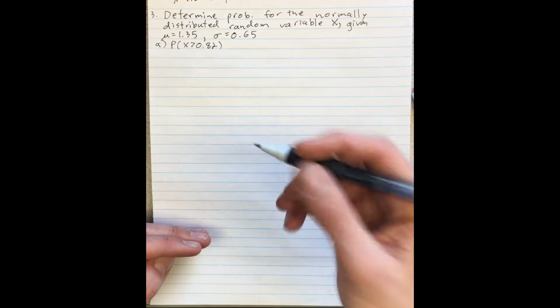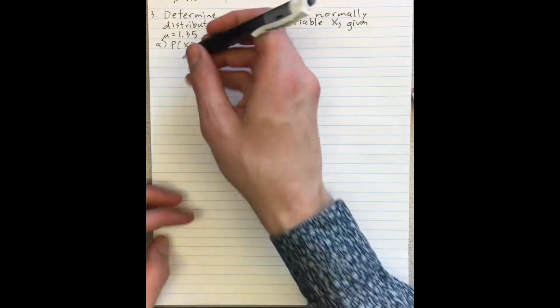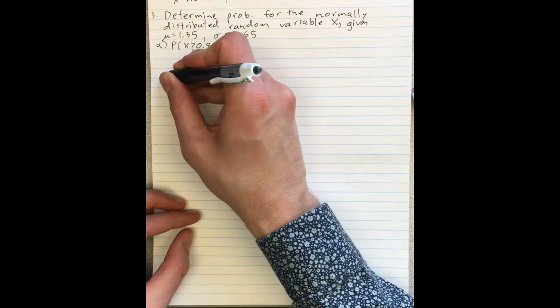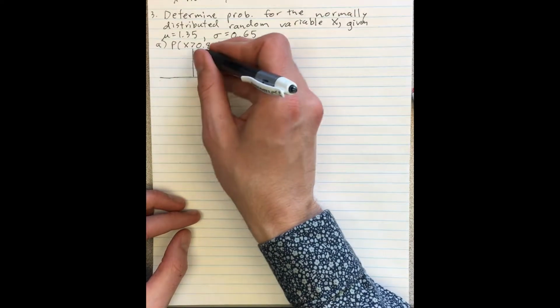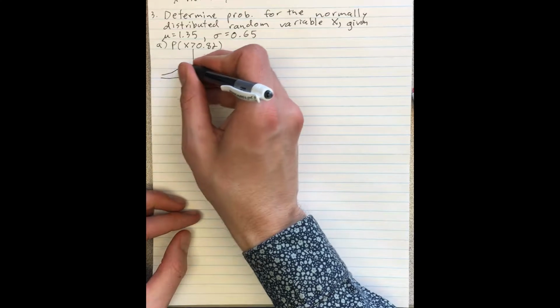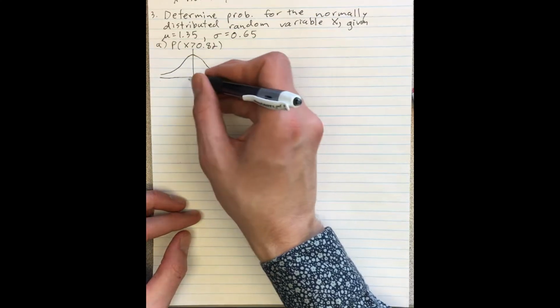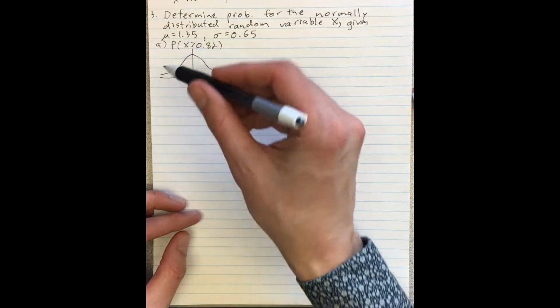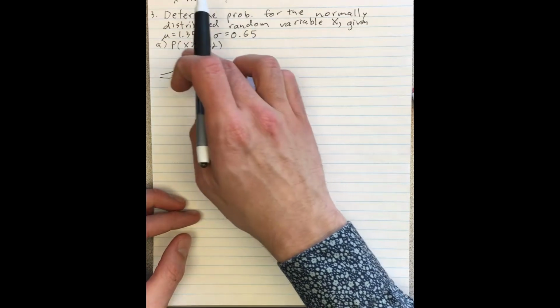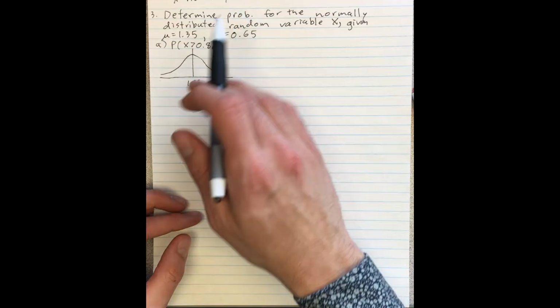And the big difference here is that now when you draw this, your mu, the center, the midpoint of your distribution, is not 0 anymore. It's 1.35.